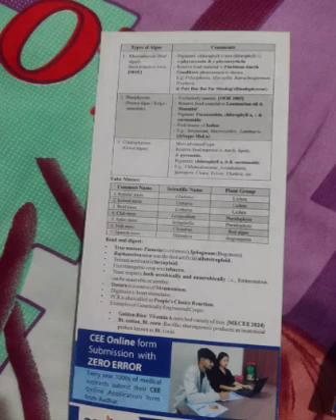Let's take the example of polio. What type of disease is caused? Poliomyelitis, neurological. So if there is neurological disease, what will be the sample? CSF.